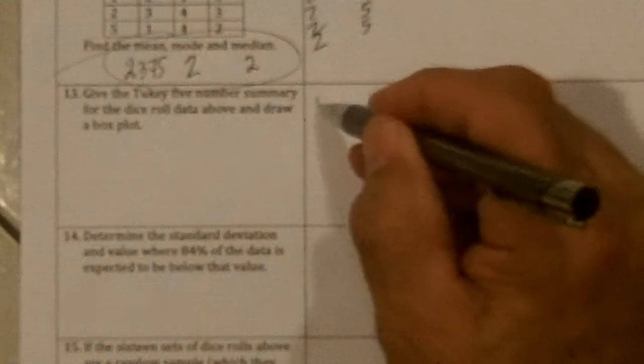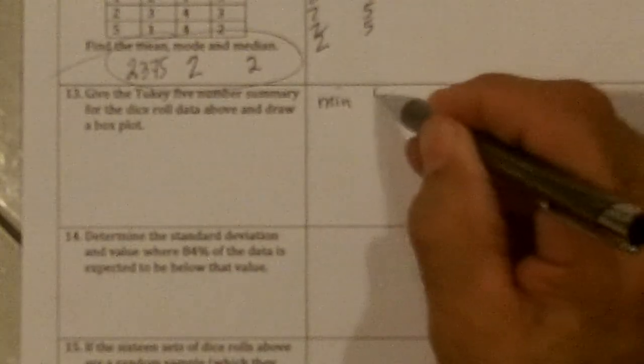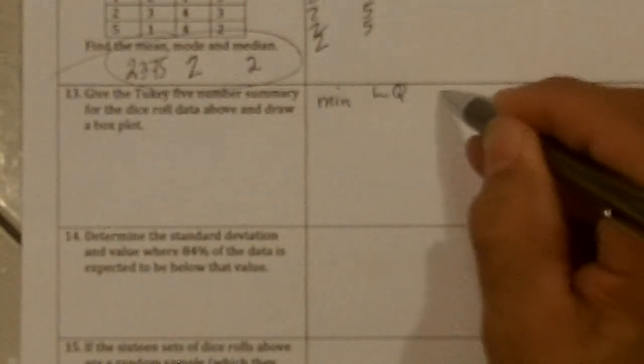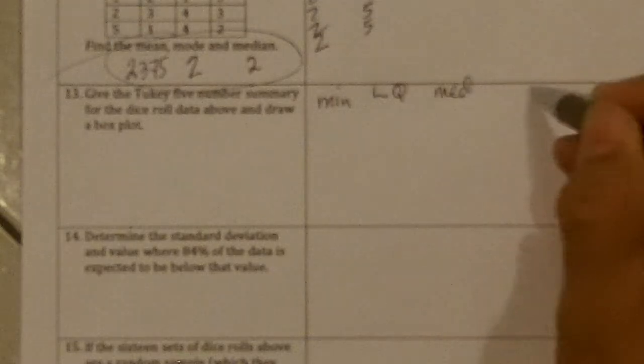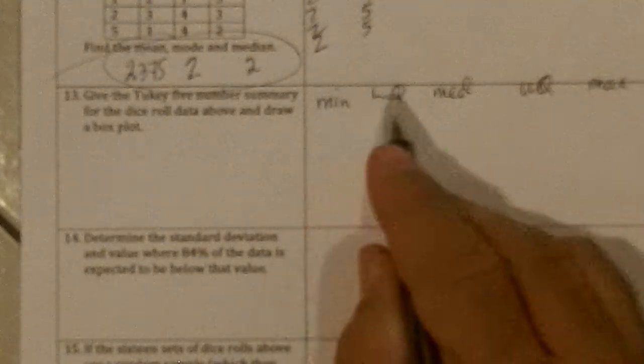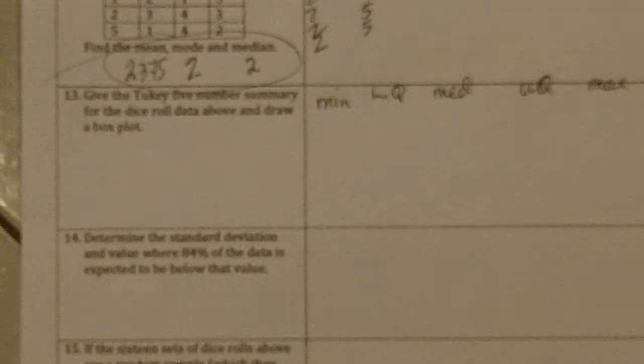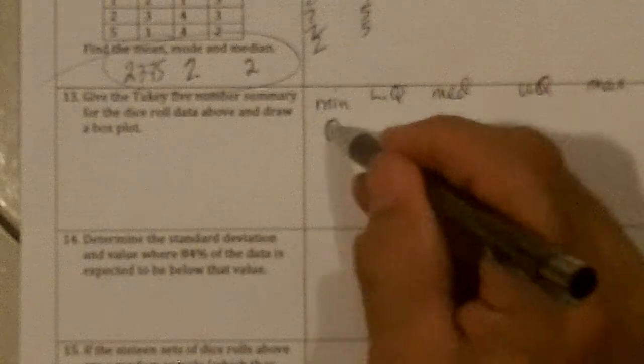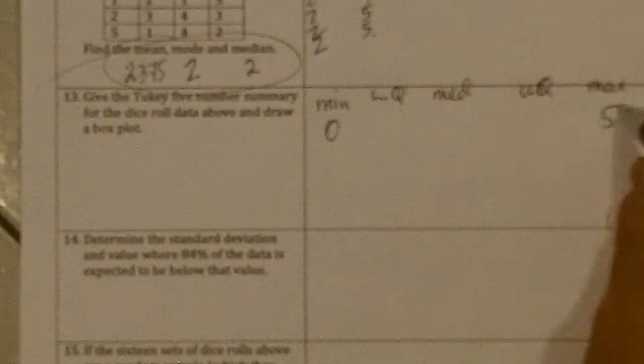Okay. Now, the Tukey 5-number summary. That's the min, lower quartile, median, upper quartile, and max, or Q0, 1, 2, 3, and 4. The min is 0, the max is 5, and the median we decided was 2.